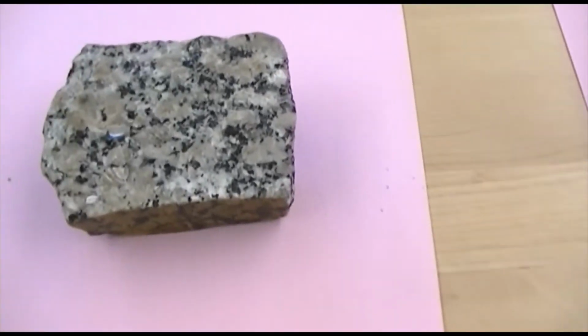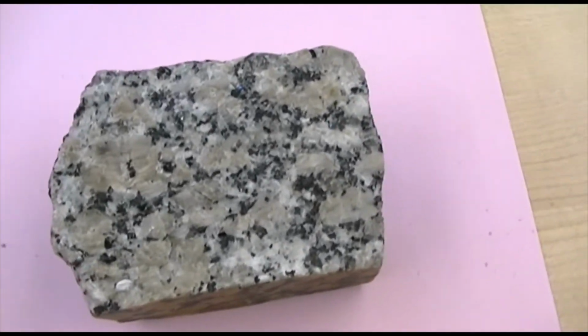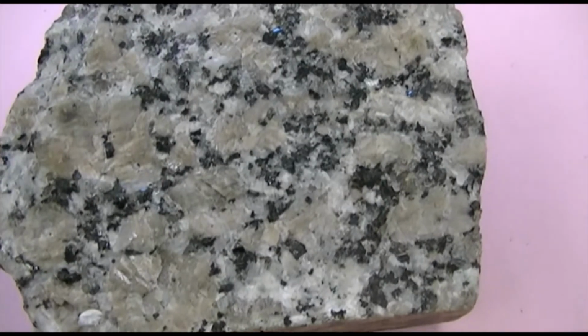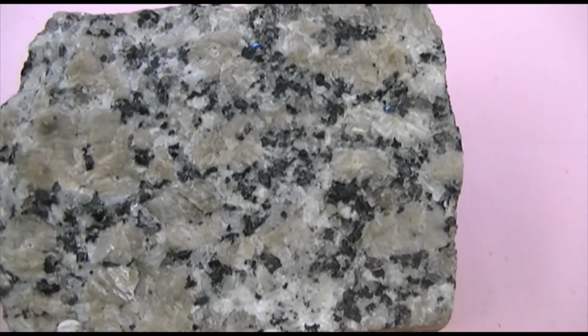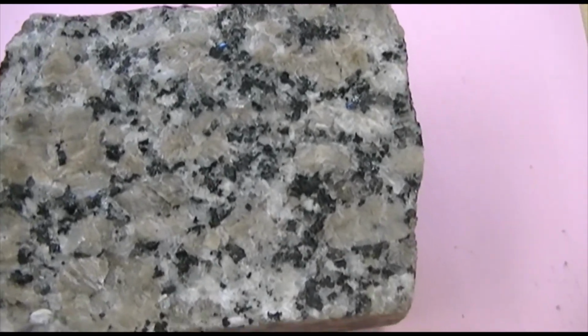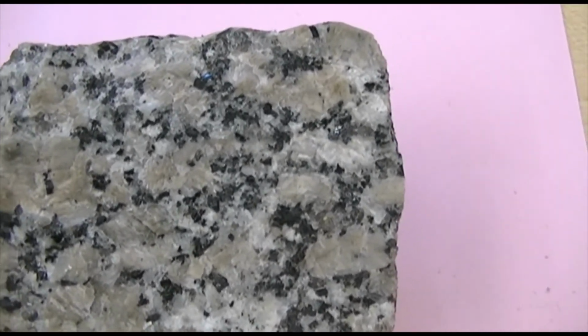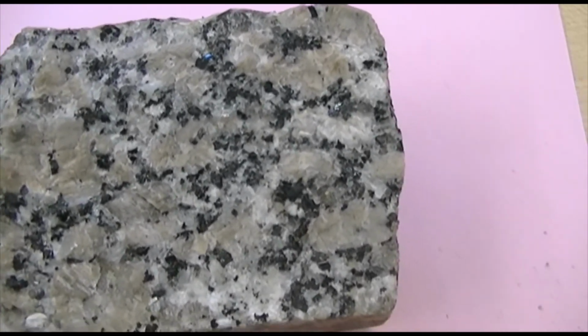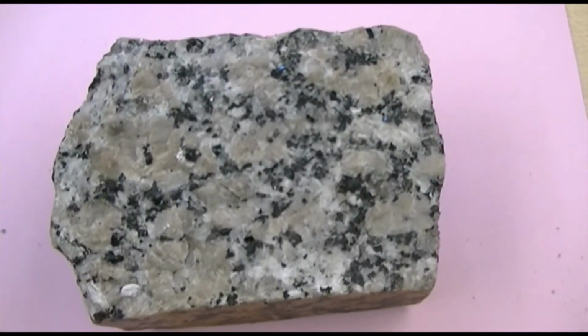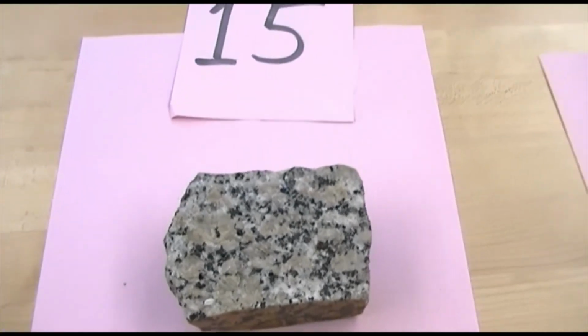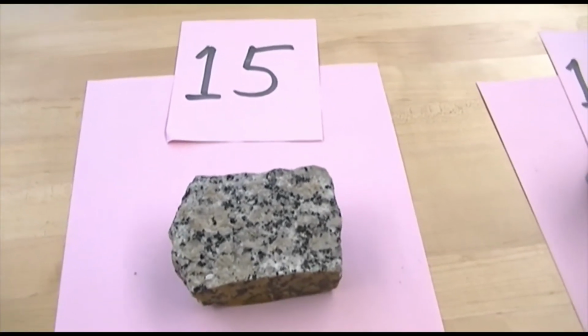Number 15, this texture is porphyritic. All the minerals are the same size, except for there's a larger phenocryst of potassium feldspar. This rock is felsic, contains quartz, it contains biotite, and it has potassium feldspar, the phenocryst. Felsic rock, porphyritic texture.